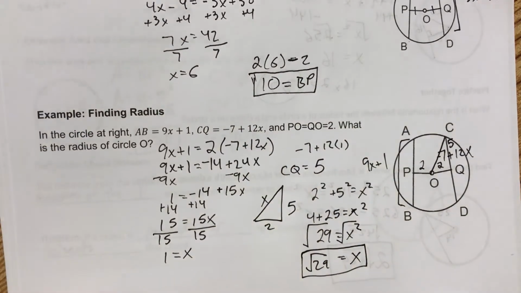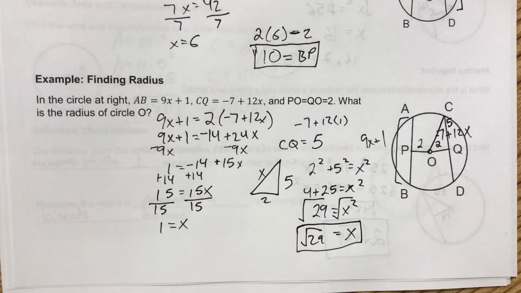All right. Notice how you can go further with this. So if you wanted to, you could find the area of the circle now that you know the radius, or you could find the circumference of the circle. You could find lots of things to go further with this. So we don't need to stop at radius. We just did because the problem asked us to stop at radius.